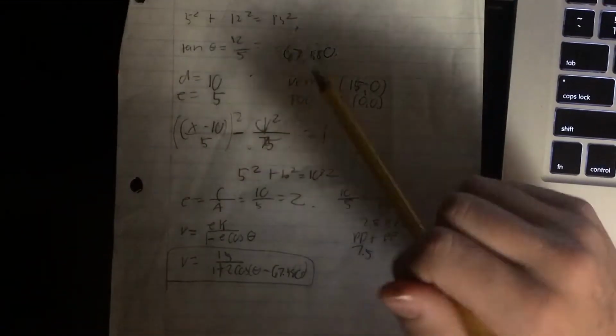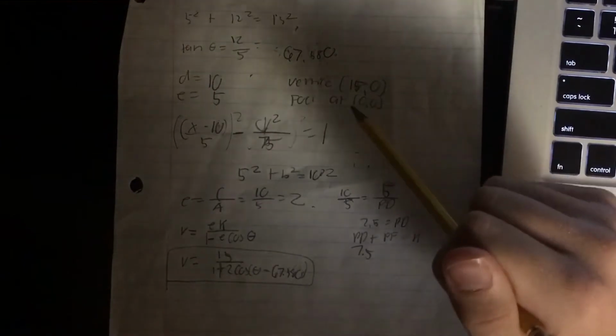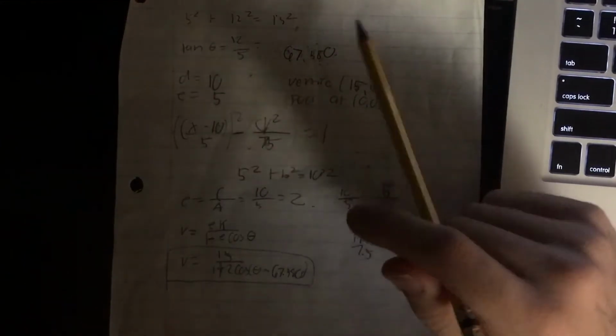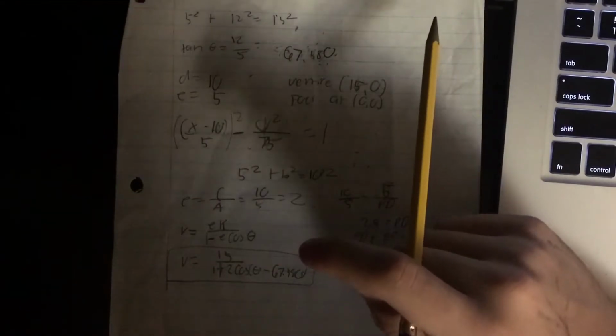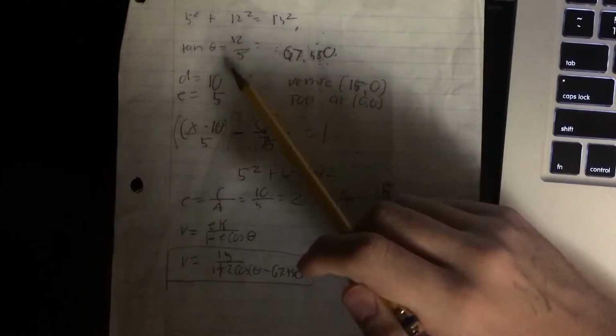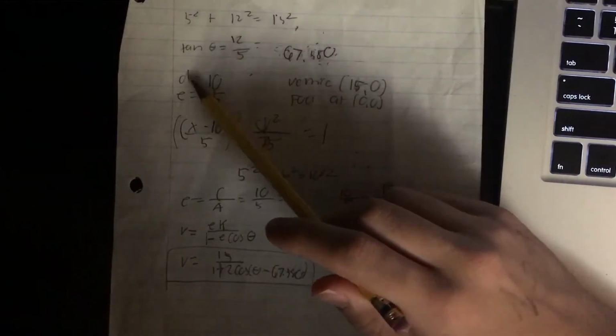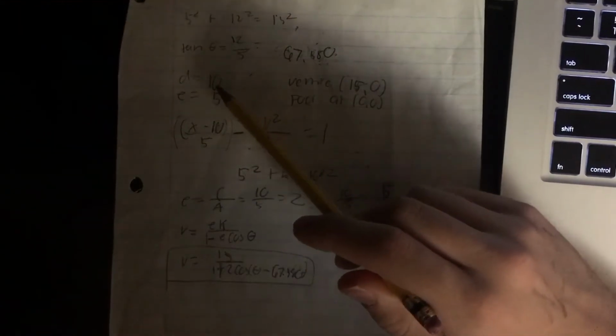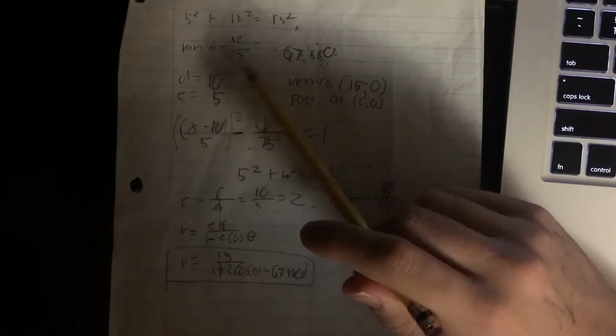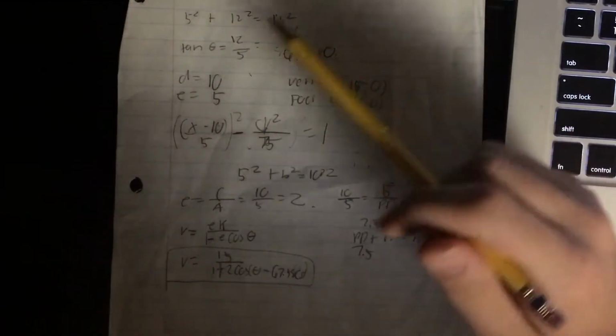And the problem tells us the foci is at the origin, and then the vertex is at 15, these points added together. So the c value of the hyperbola is 10, because that's the foci distance from the center, because the center is, we also were told, the center was at (10, 0). The a value is 5, because the difference between 15 and 5 is 10. That's the difference between the vertex and the center.